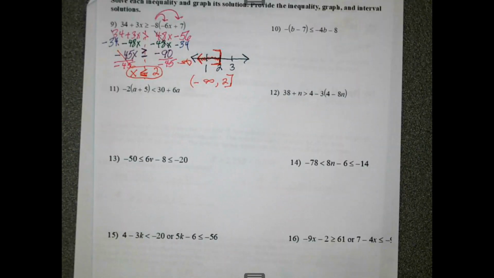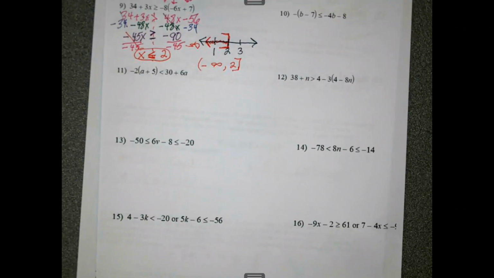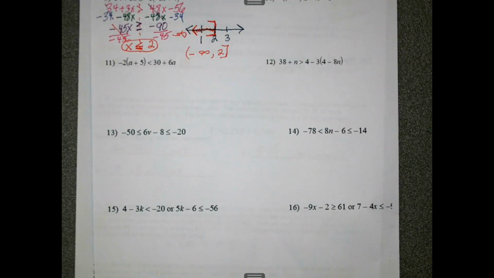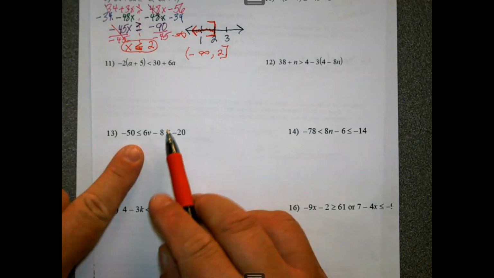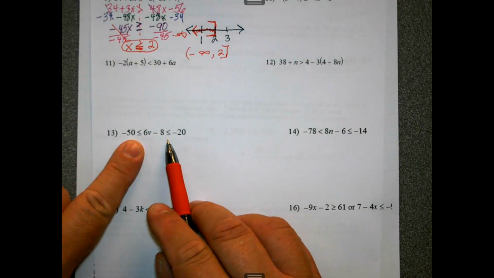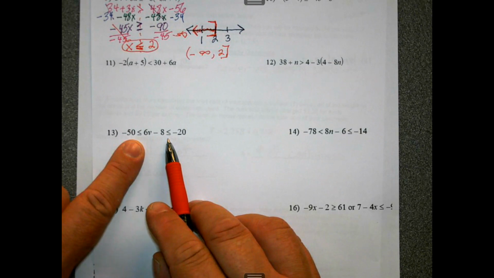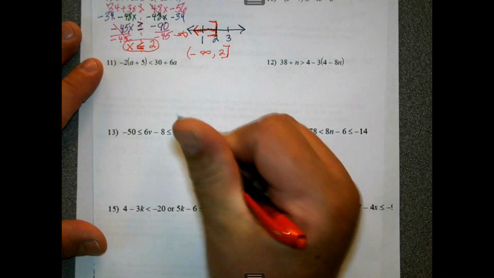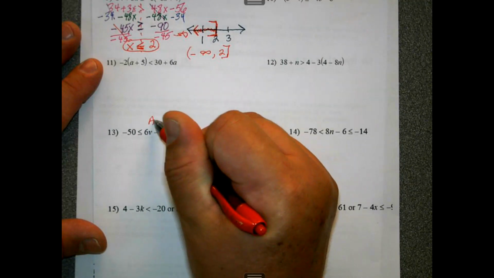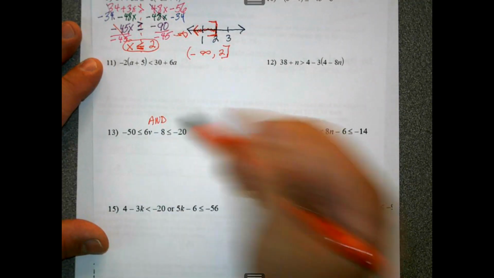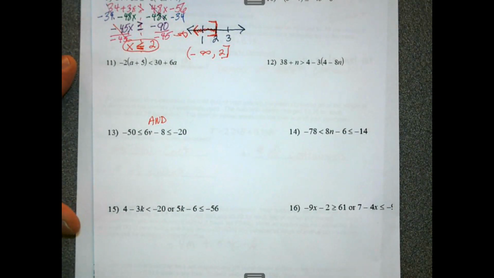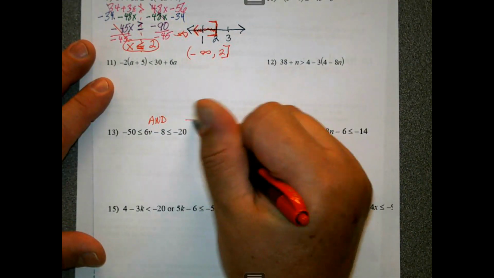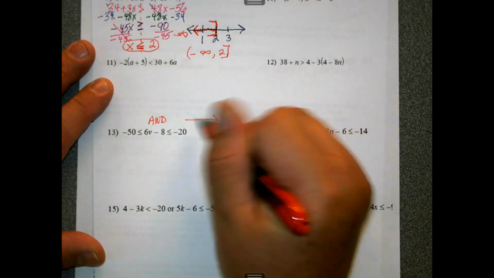Okay, I'm going to skip down to 13. All right, 13 is a compound inequality because you have two inequalities there. This one happens to be an and statement, so it's going to be in between when we go to graph.